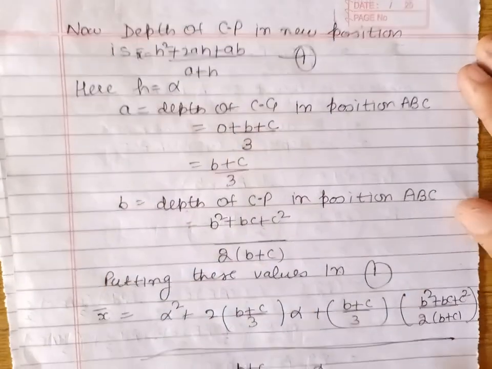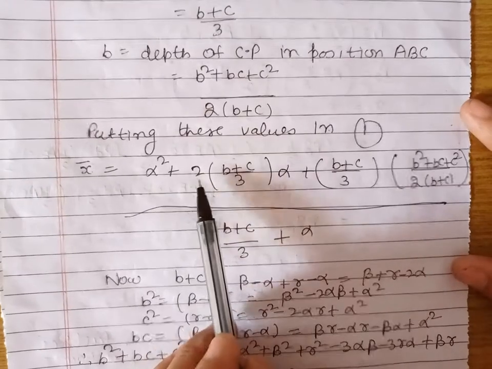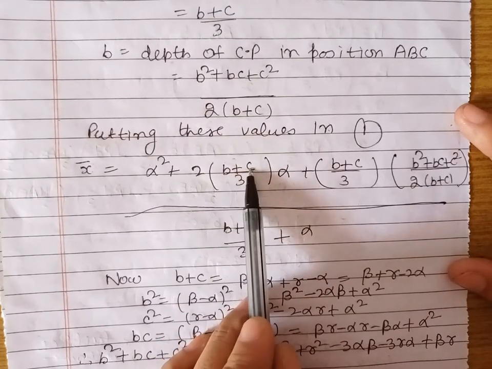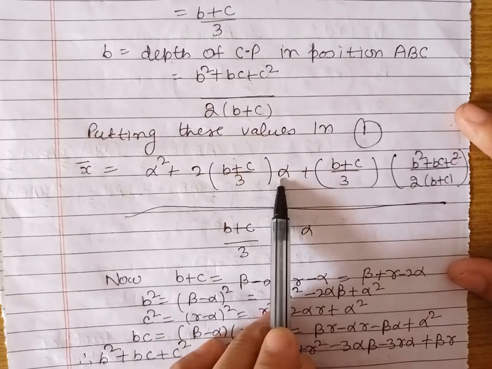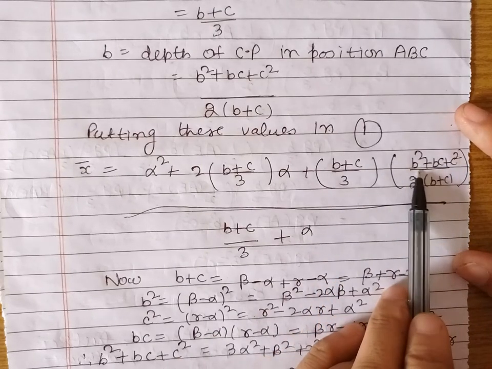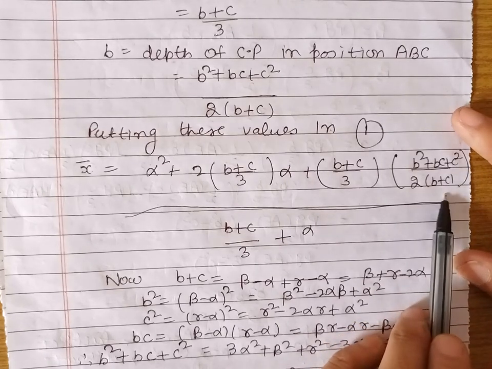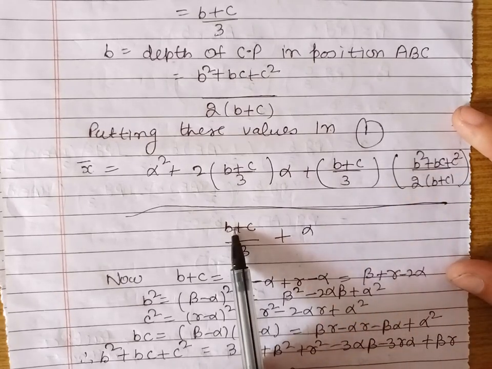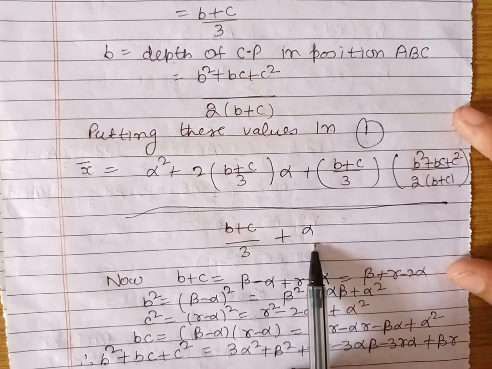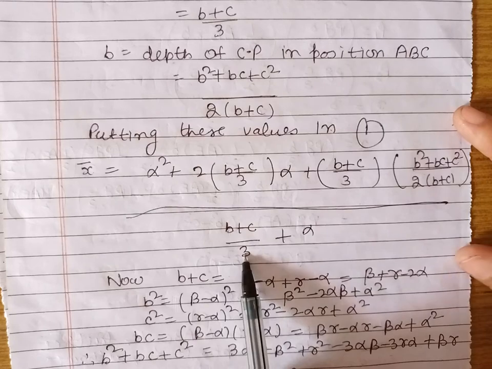X bar becomes alpha square plus 2 into b plus c upon 3 into alpha plus b plus c upon 3 into b square plus bc plus c square upon 2 into b plus c, and in the denominator we have a plus h. H is alpha and a is b plus c by 3.